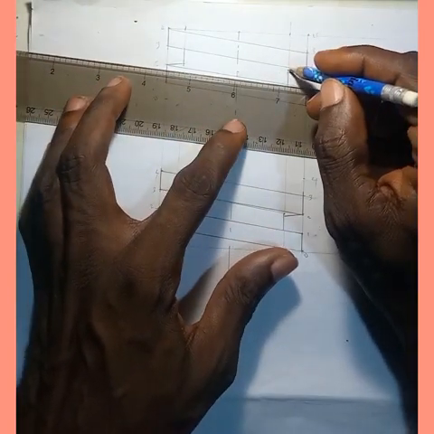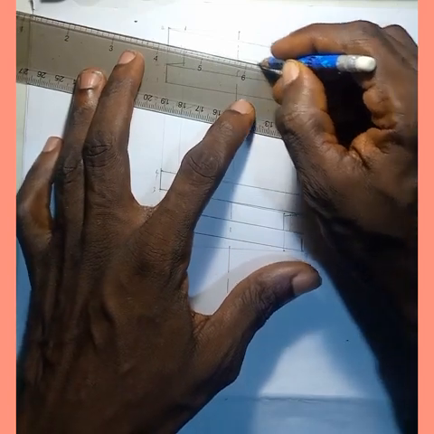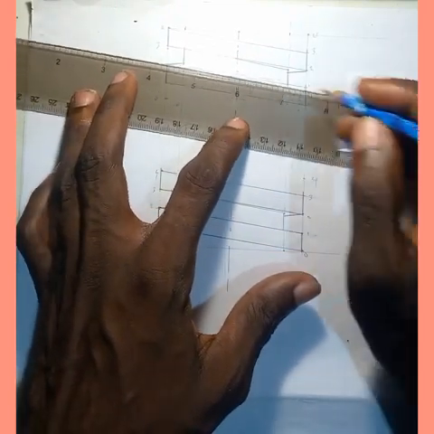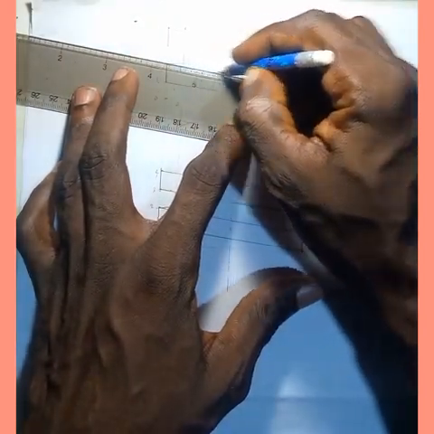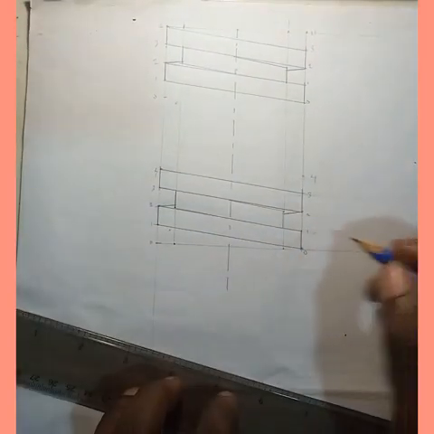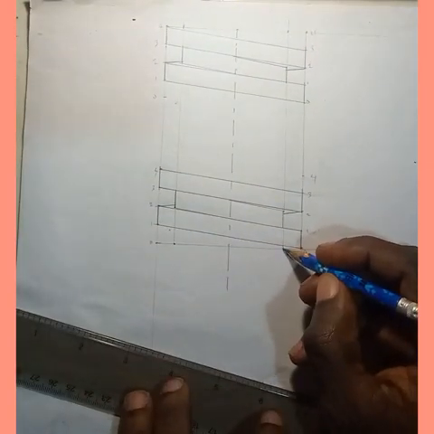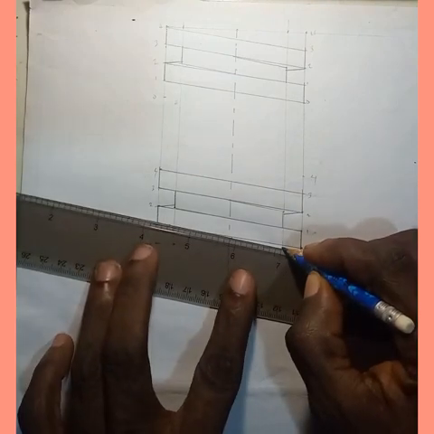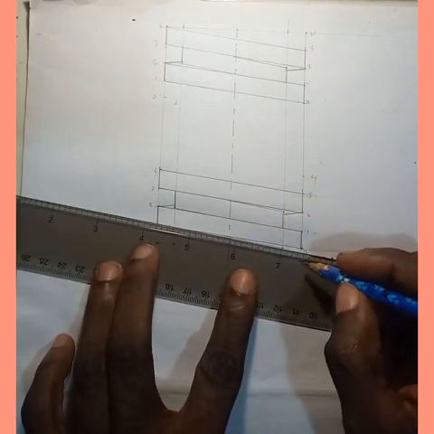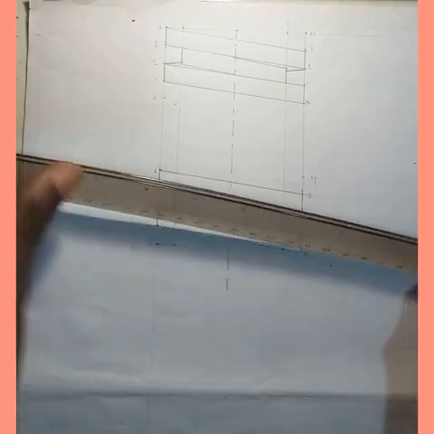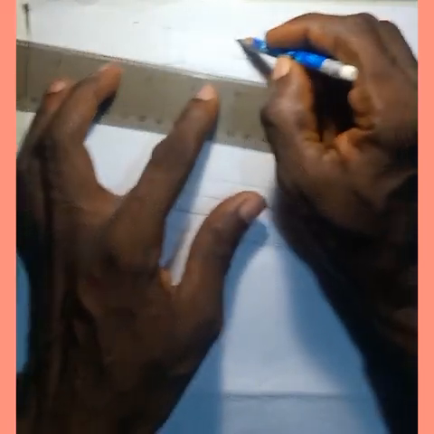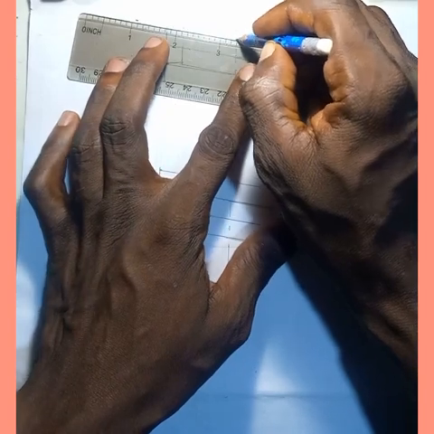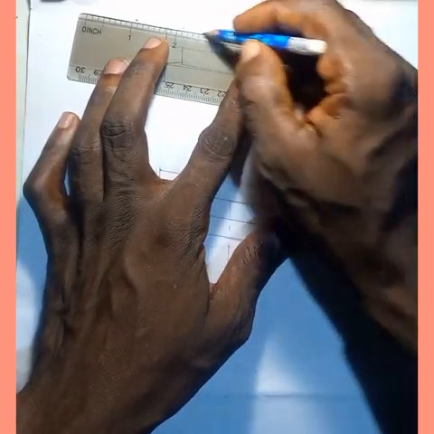What you do here, you also do here. From this midpoint, you draw a line that locates the center here. From this midpoint here, you draw a line that locates the center as well. Now, don't forget, you are expected to also have such a midpoint here. From that midpoint, you join to the center here. The same thing applies here. You're also going to have such a midpoint here. From that midpoint, you join to this center here.